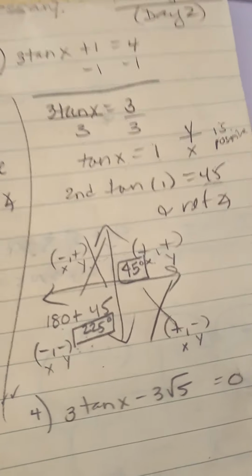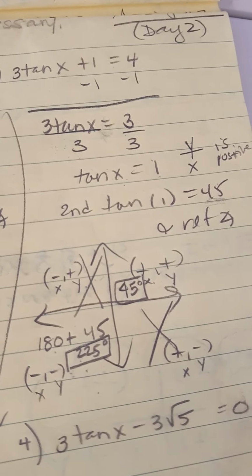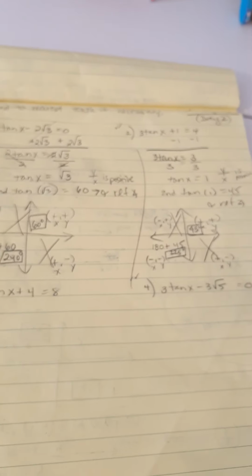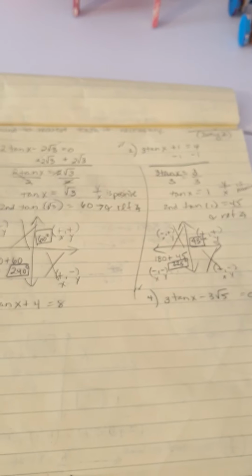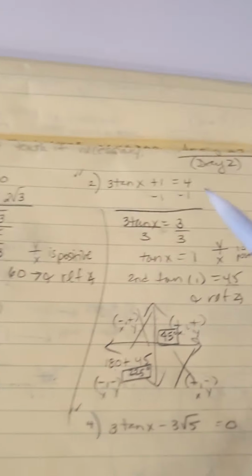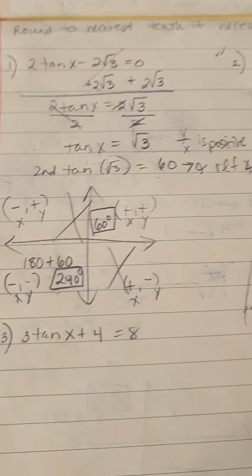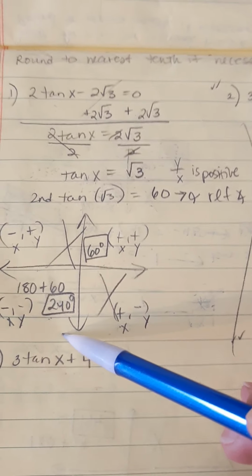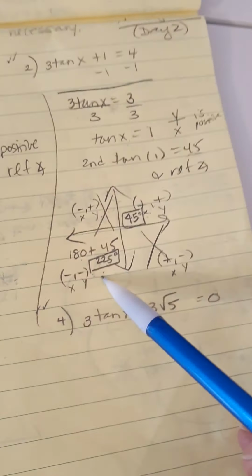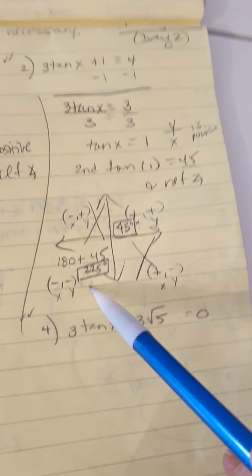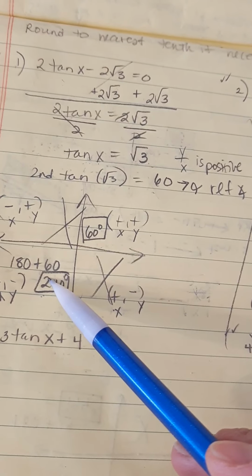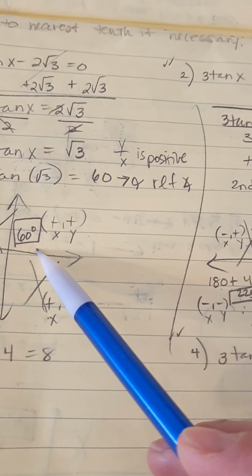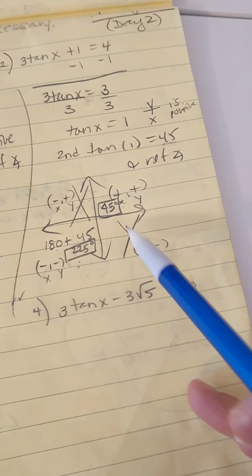And that's it. These first two examples are super, super similar in that they both had positive values. So the answers needed to be in quadrant 1 and quadrant 3, because tangent, or when you divide y and x, is positive in both those quadrants. Third quadrant is always 180 plus, and the first quadrant is always the reference angle. That's always, always going to be the case.